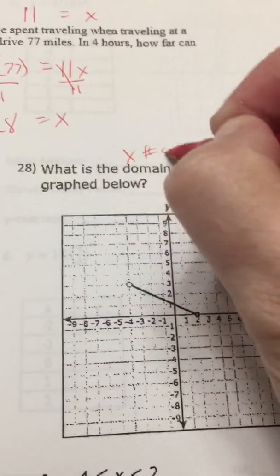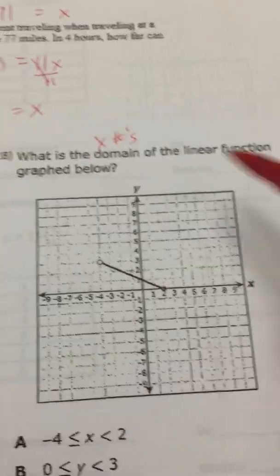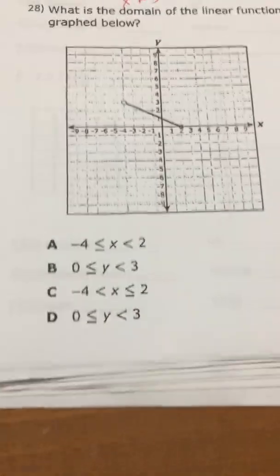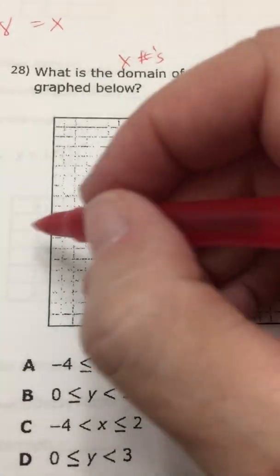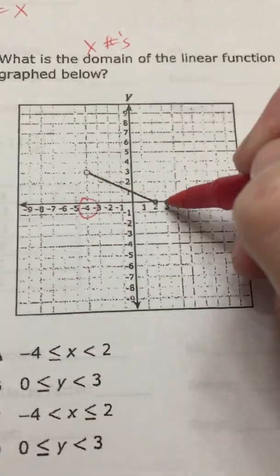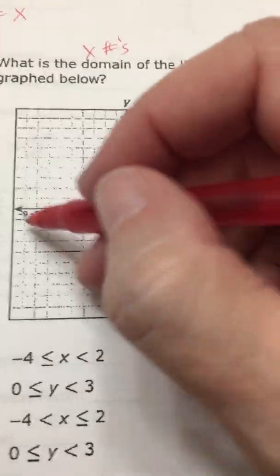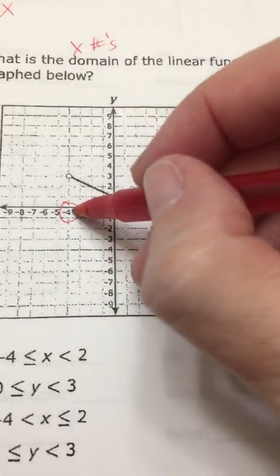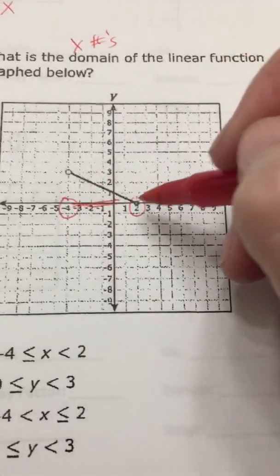All right, so what is the domain? So here we go with x numbers. Same concept, and that's all it is, just look for domain. They didn't give me any stipulations. So x numbers, these numbers here, where did it start? Where did it end? That picture never goes to the left, never goes to the right. I want all these x numbers between those 2.